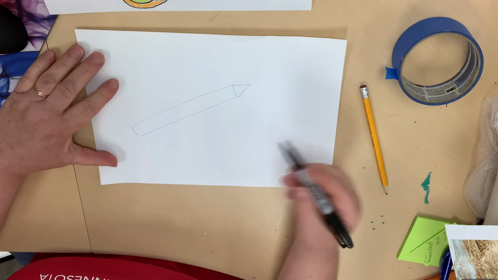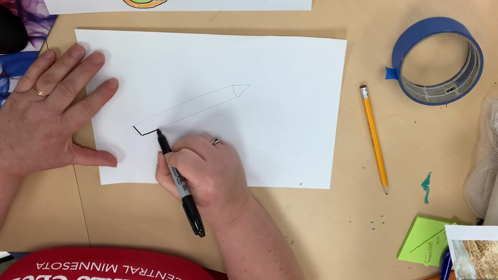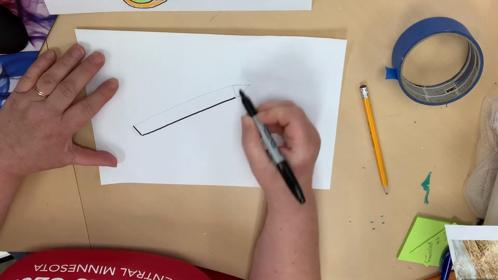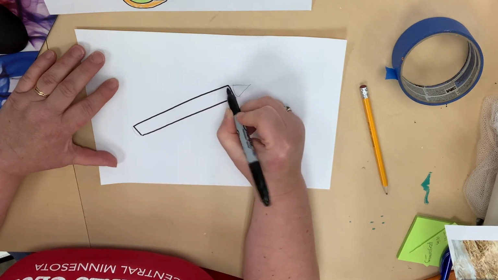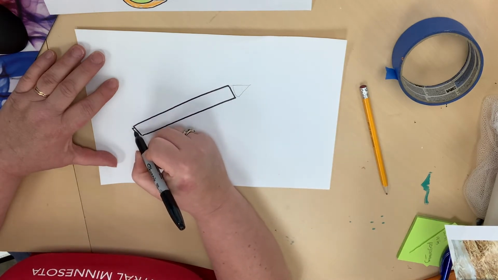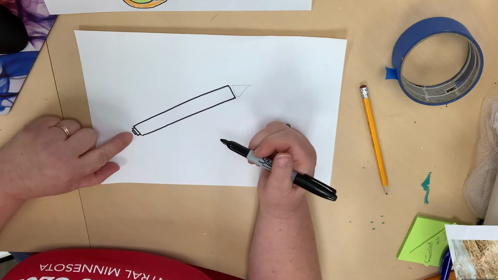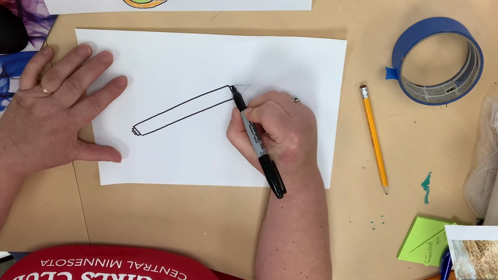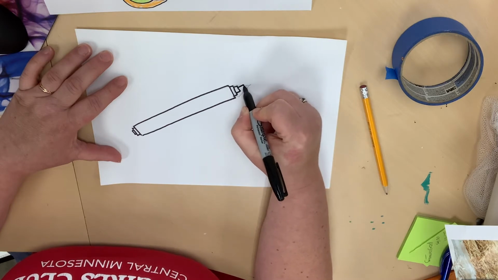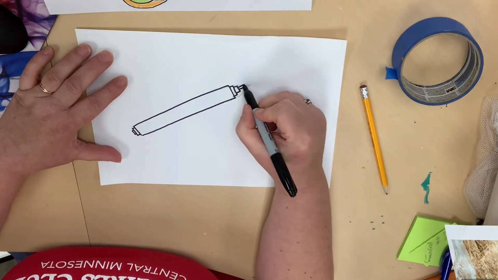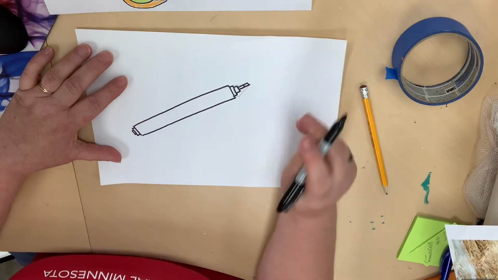So if I was going to make this again only using squares and rectangles, I could break it down into really big things. Do a big rectangle. Now I've got this curve at the bottom. So to show that, I'm going to do these 3 little squares. And up here, I have a triangle for the point of my pencil. And so I'm going to draw that like this, using squares and rectangles.